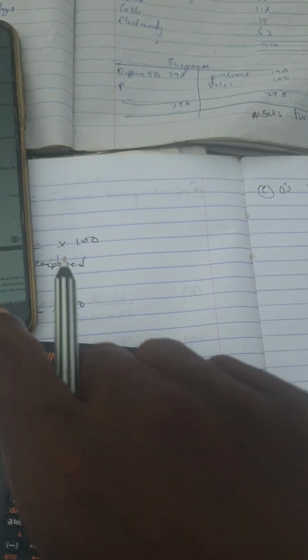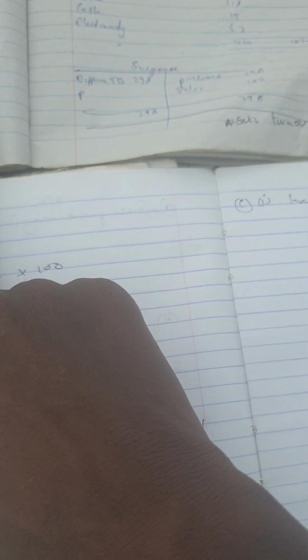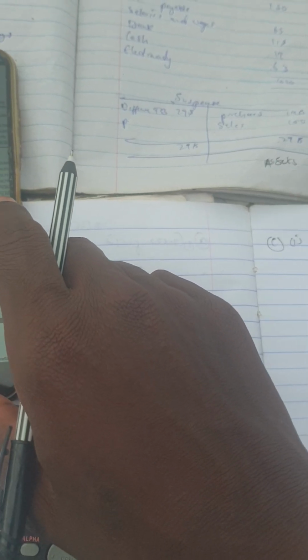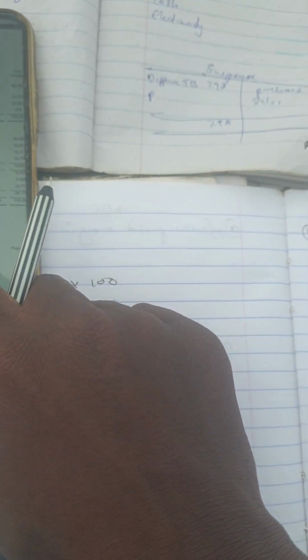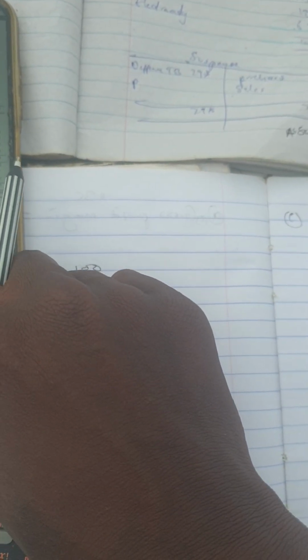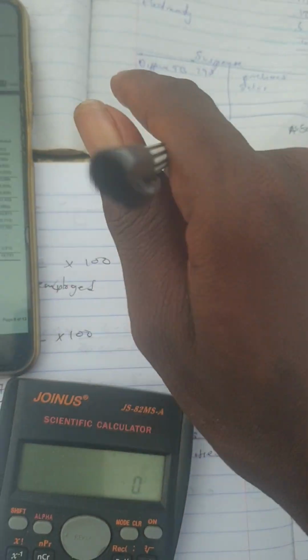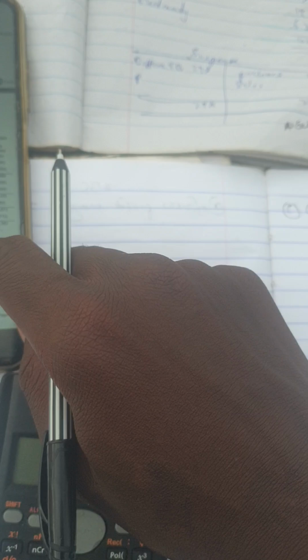Our average stock is our opening plus closing divided by 2, if we are preparing our own income statement and statement of financial position. But where they are given, we are not going to see any closing inventory, so the only inventory we are going to see in the question is our inventory figure.